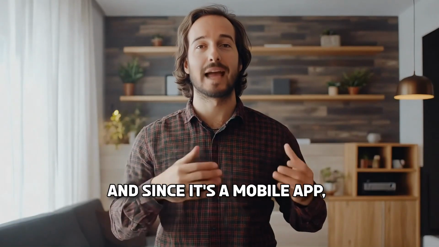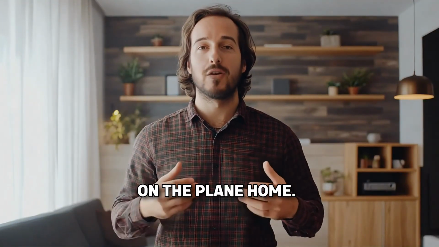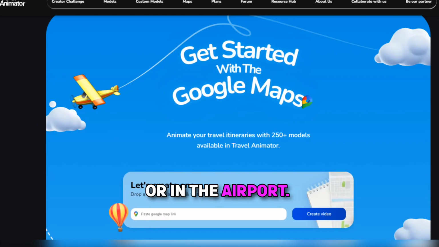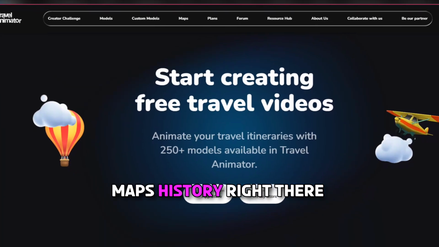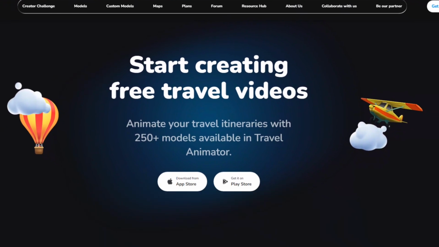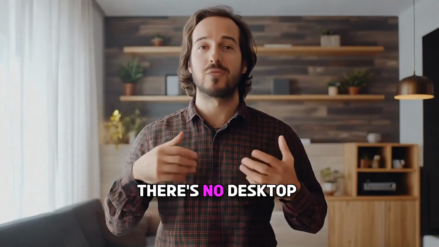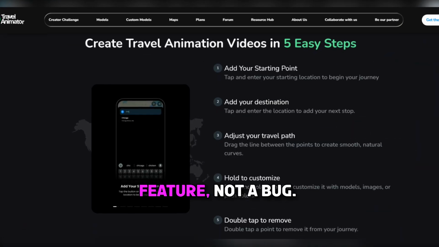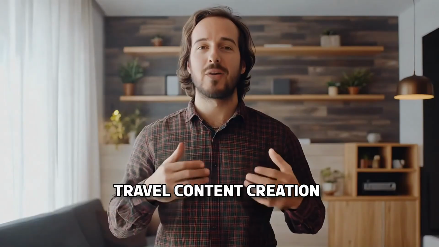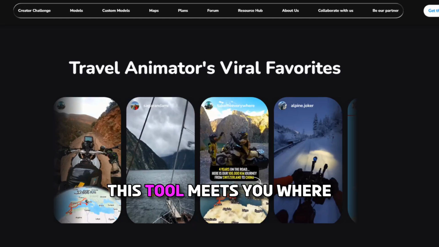And since it's a mobile app, you can literally do this on the plane home, or in the airport, or while you're waiting for your luggage. You've got your Google Maps history right there on your phone. Just copy the link and go. There's no desktop version or Chrome extension, it's purely mobile, but that's actually a feature, not a bug. Travel content creation happens on the go. This tool meets you where you are.